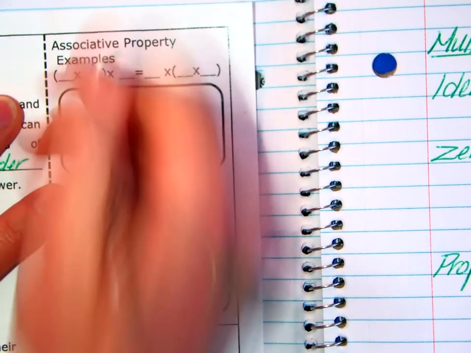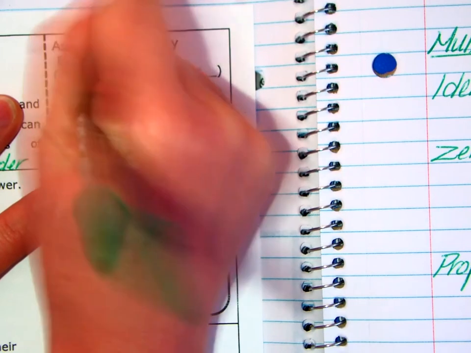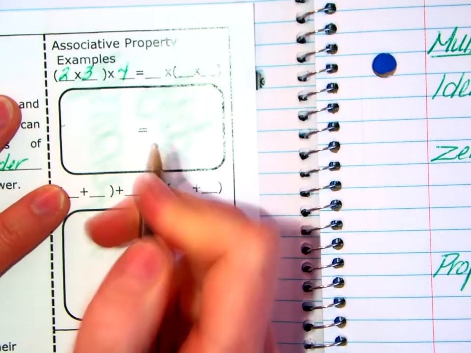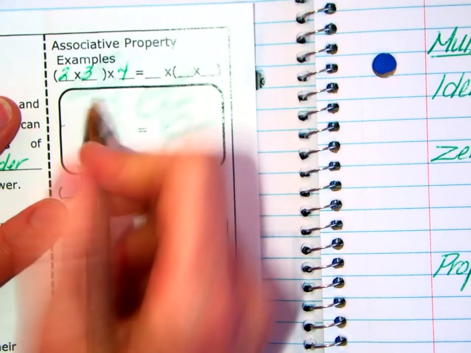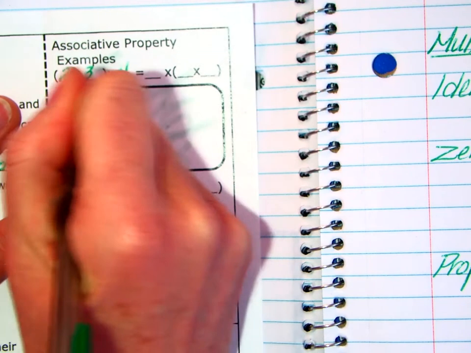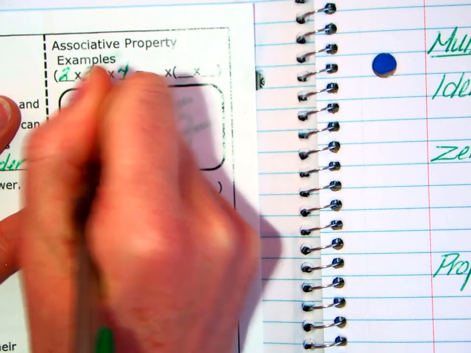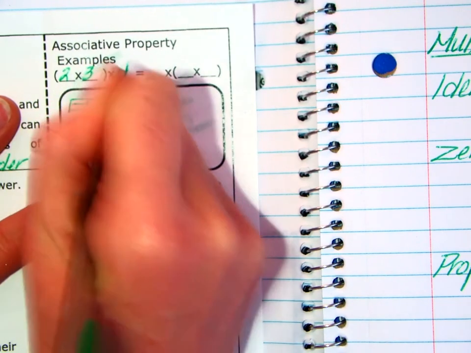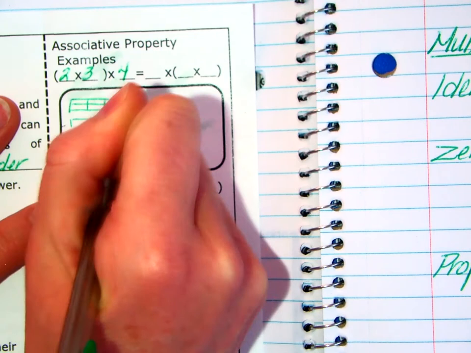We could multiply 2 times 3 times 4, where we have an array that's a 2 by 3 array, and we have 4 of them.